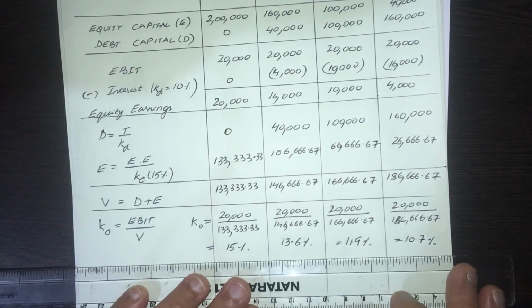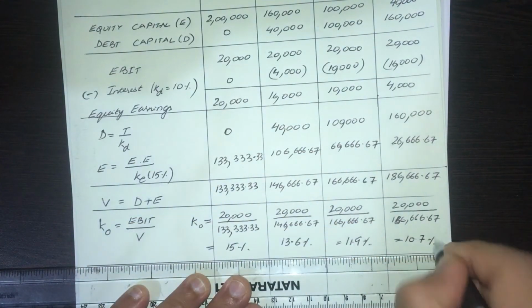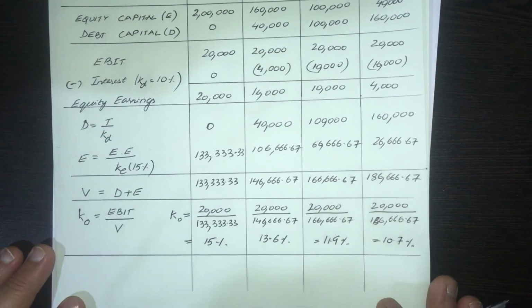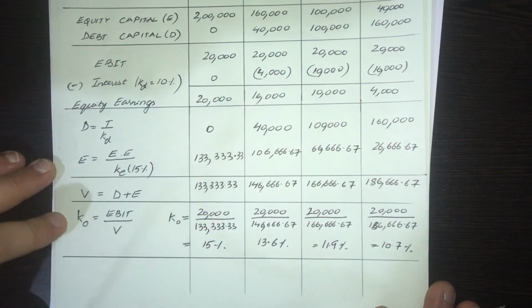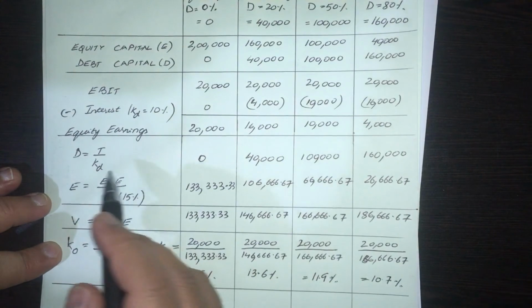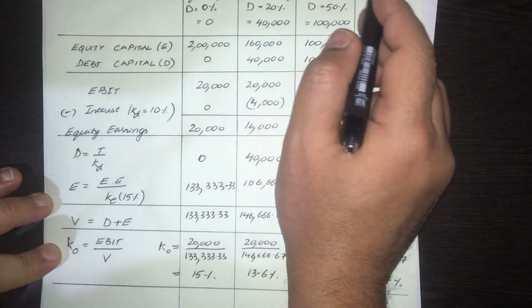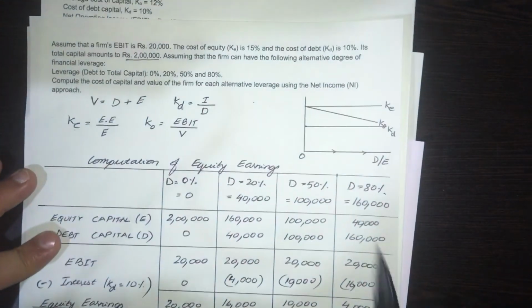It is very clear that as the financial leverage increases, as the debt equity ratio increases, your KE remains constant, KD remains constant. What will happen is KO will decrease.